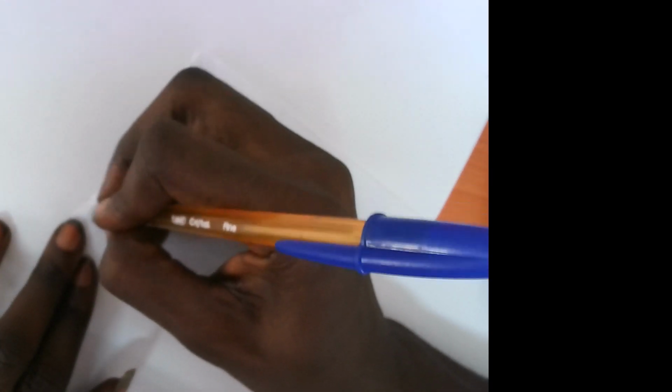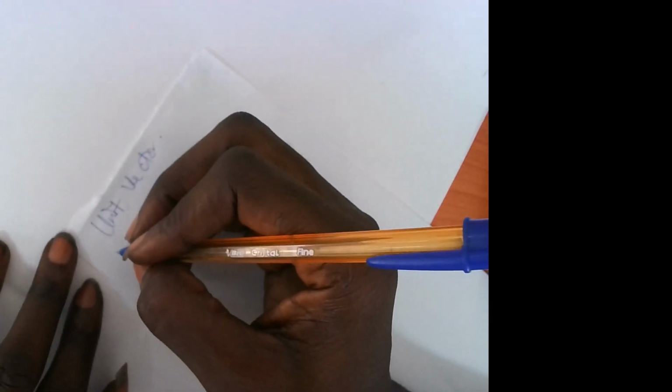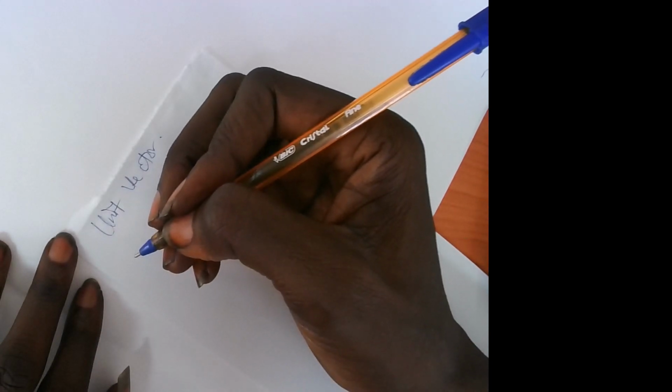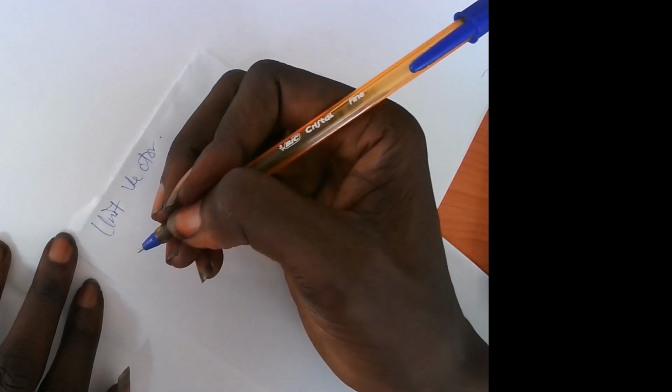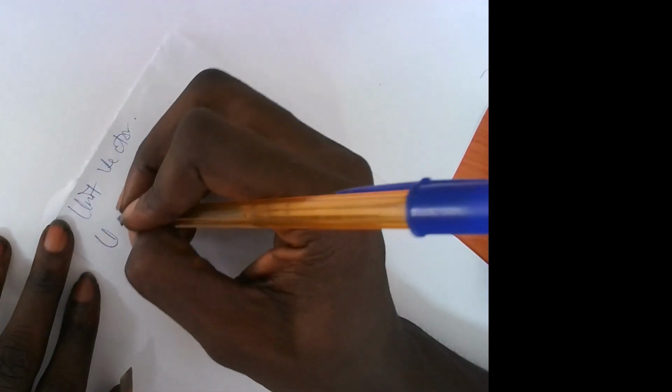So let's talk about a unit vector. A unit vector will always show direction, and it will have a magnitude of 1. So let's denote it by this particular formula.